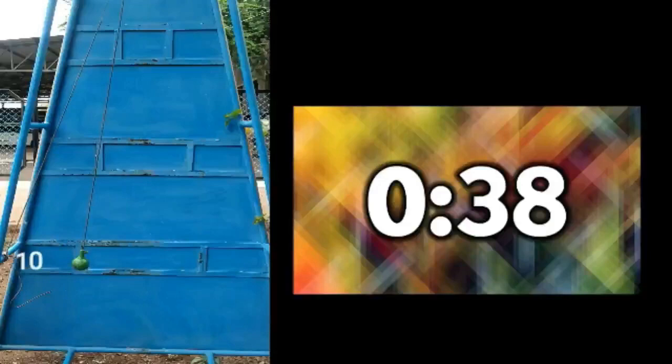So we have 22 seconds for 10 oscillations. 22 seconds, 10 oscillations, and therefore 1 second will give you the frequency of this pendulum. And once you find the frequency, it is very easy to find the time period. Can you do that?